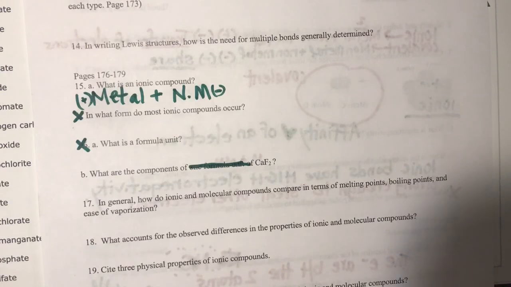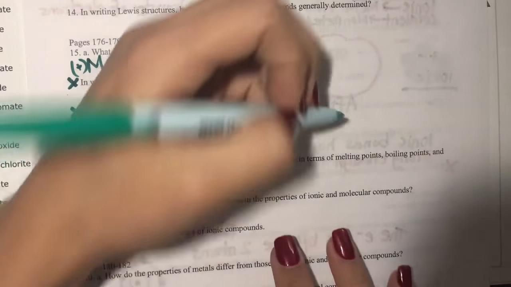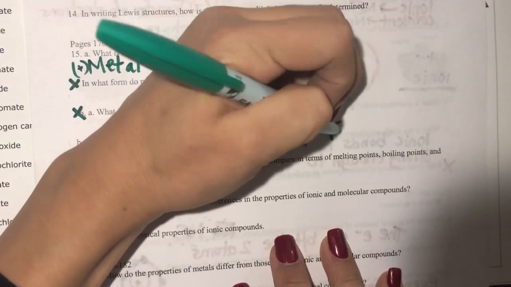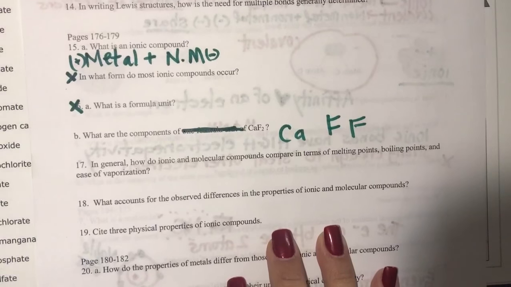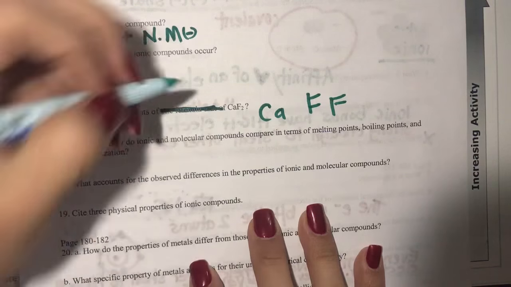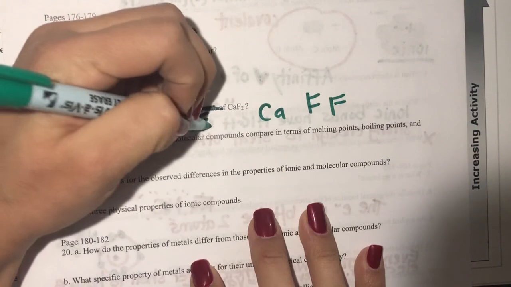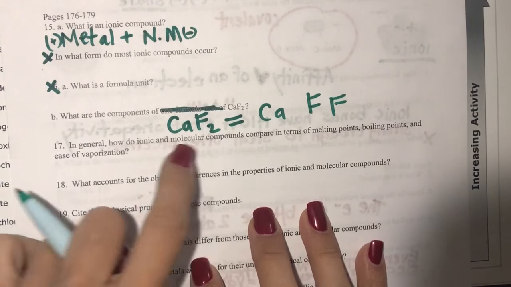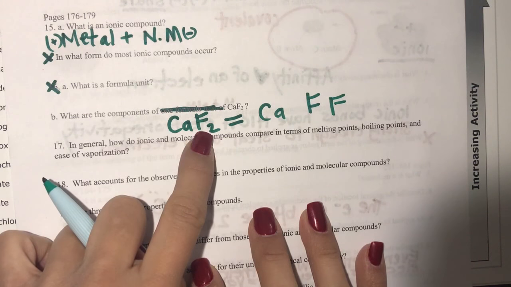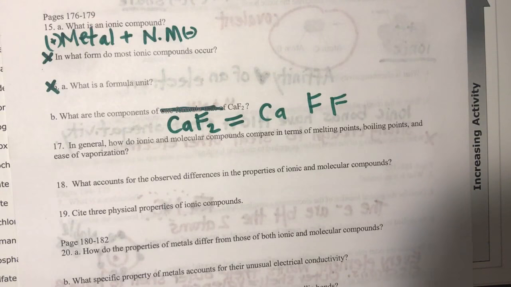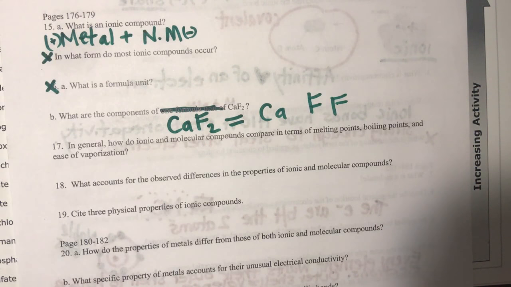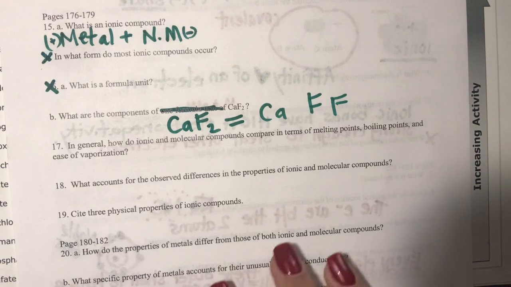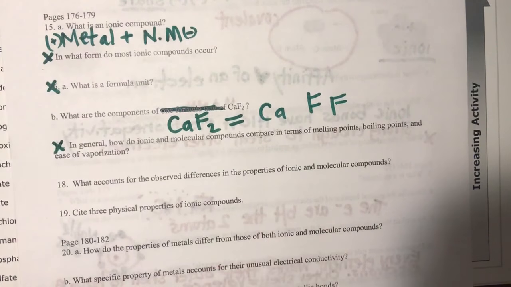So what makes up CaF2? It would be 1 Ca and 2 Fs. Because the 2 is connected to the F, and that's why there's 2 F's. We're not to 17 yet.